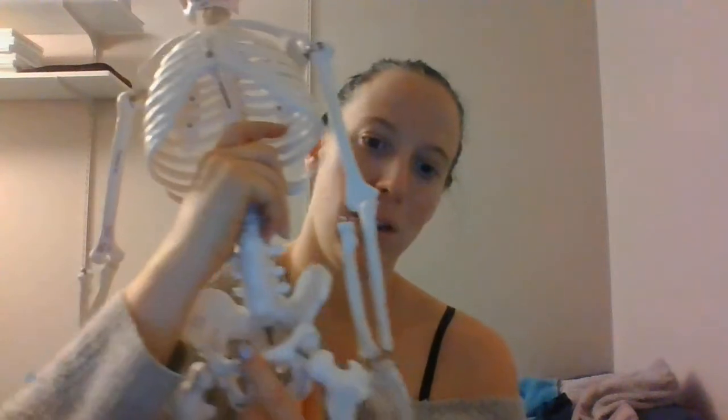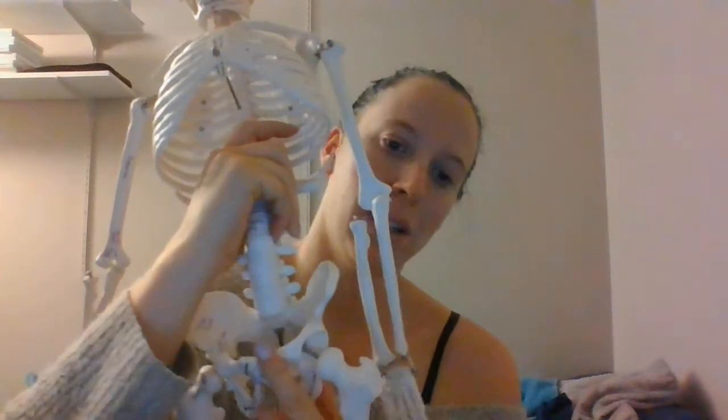So you have your ilium, your ischium, and your pubis bone. And of course, all of these bones have a left and a right component to them. So you have a left humerus and a right humerus, and a left scapula and a right scapula.